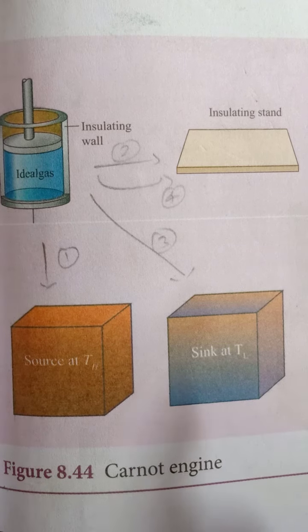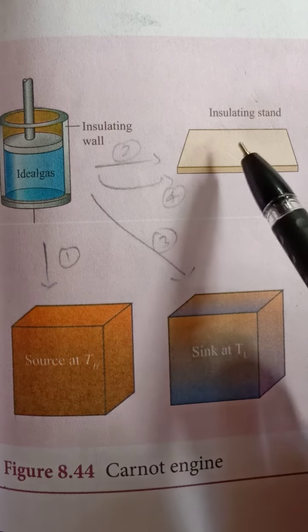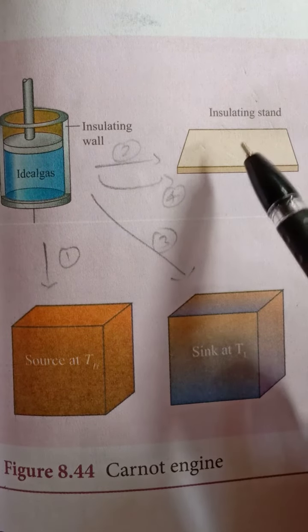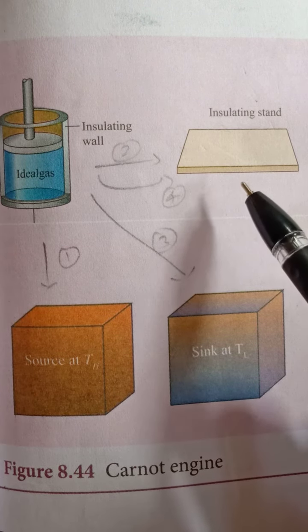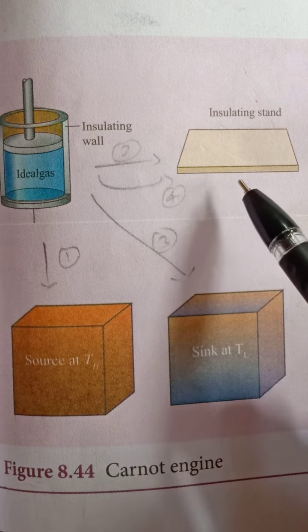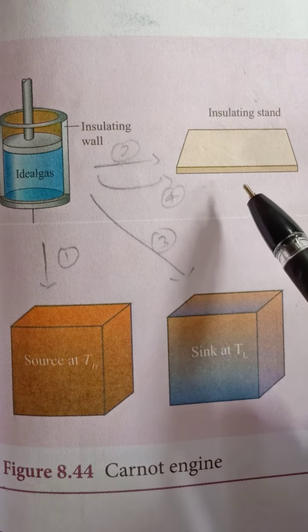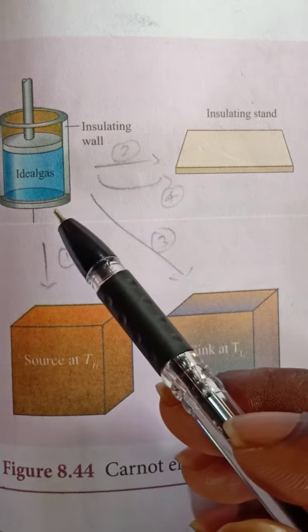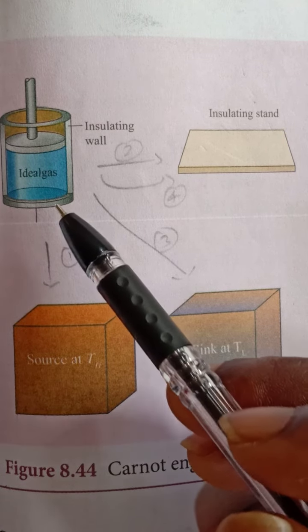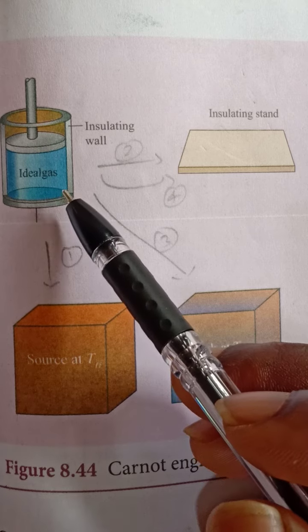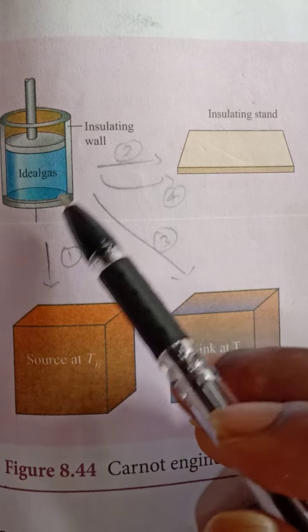The third is called the insulating stand. Insulating means it does not conduct heat through it, so it is made of a perfectly non-conducting material, so that heat is not conducted through this stand. Then the fourth one, very important, is the working substance. It is an ideal gas, enclosed by the cylinder.